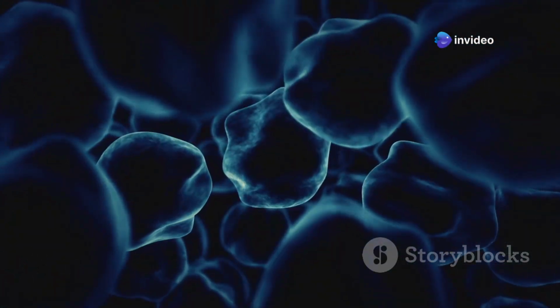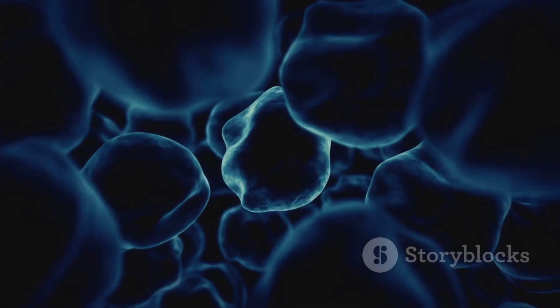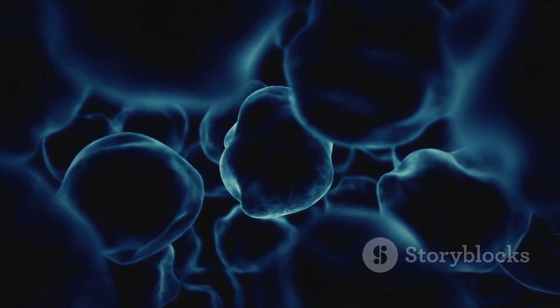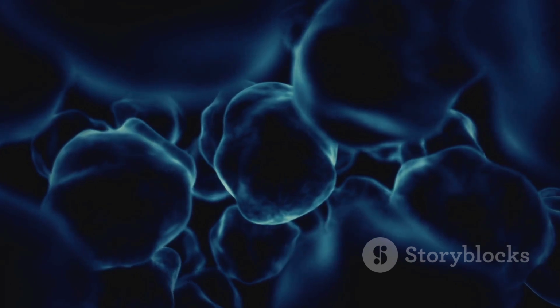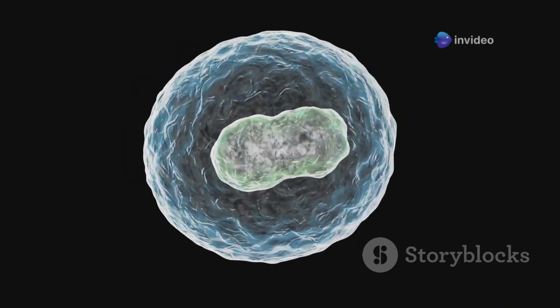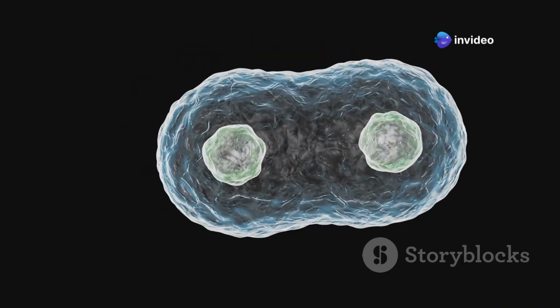The cytoplasm is made up of two zones. Ectoplasm is the peripheral part of cytoplasm, situated just beneath the cell membrane. Endoplasm is the inner part of cytoplasm, interposed between the ectoplasm and the nucleus.